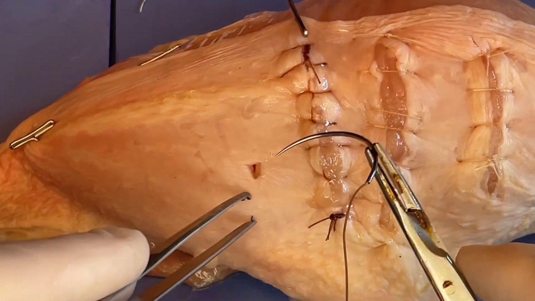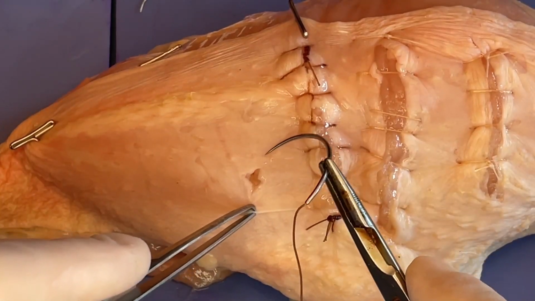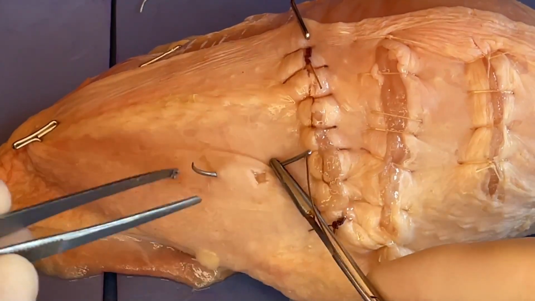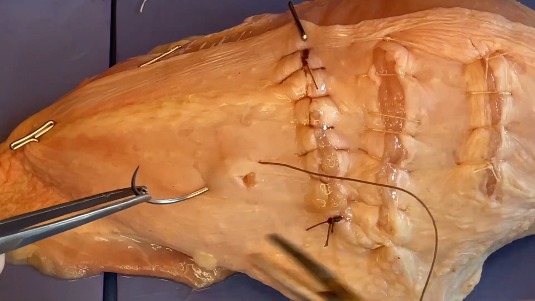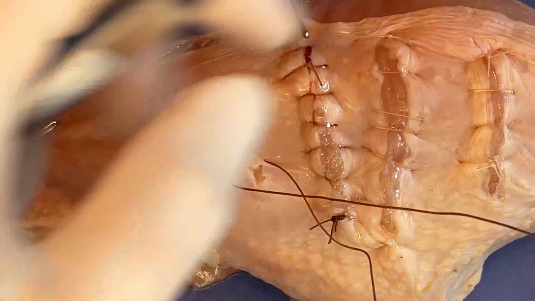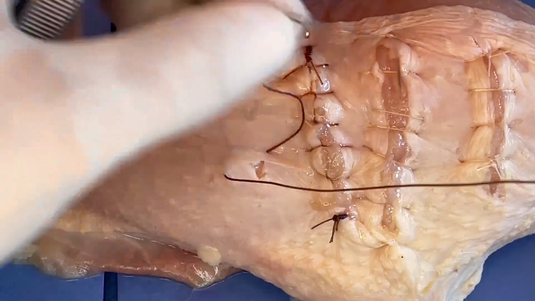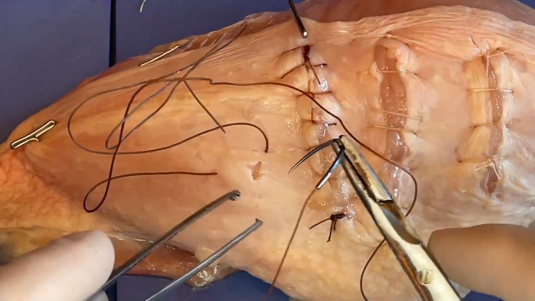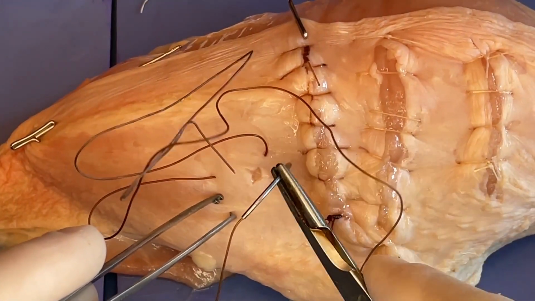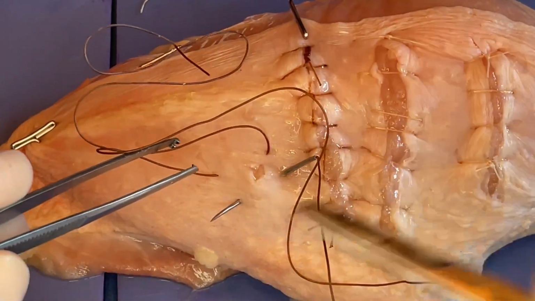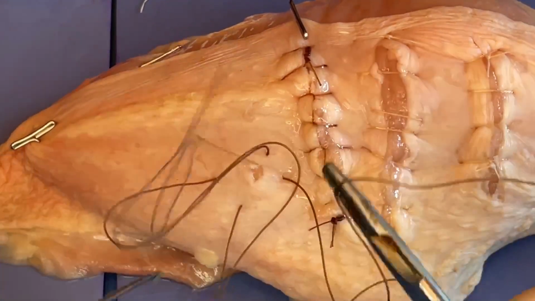So if we really wanted to make sure this is hemostatic, what we do is come up above it, and this is a little bit of a big needle for this, but we come up above that area with our first pass. So you can see we've got there above, and then our second pass we come just below it, so just keeping that area of bleeding right in the middle of our suture.